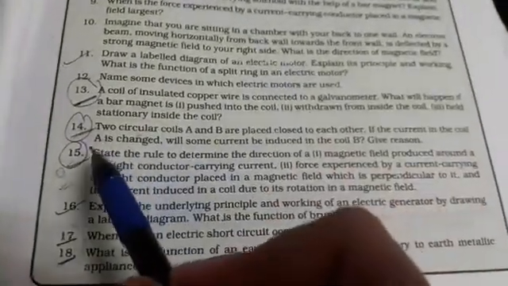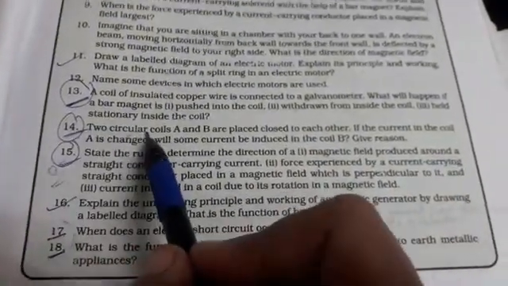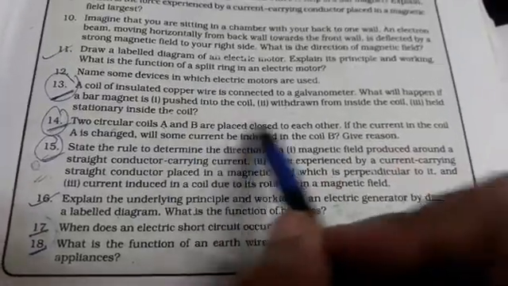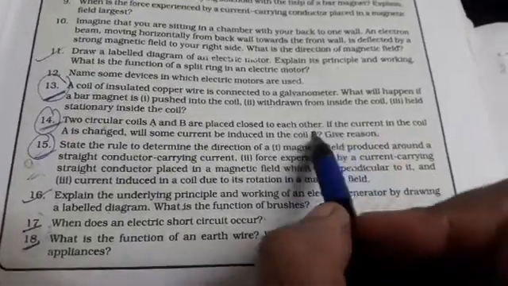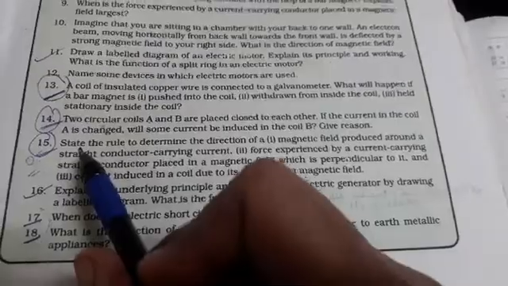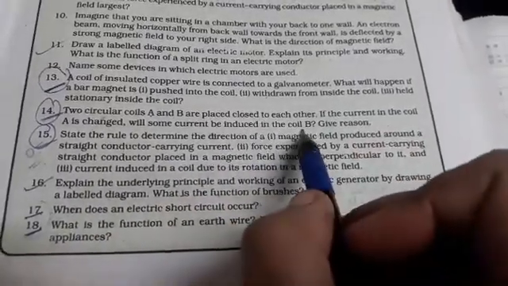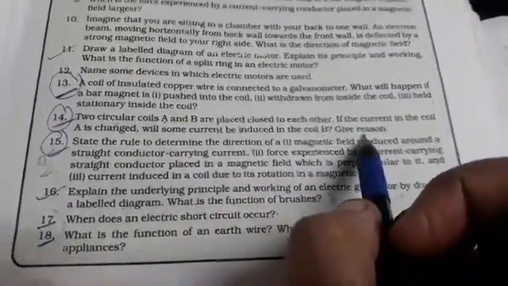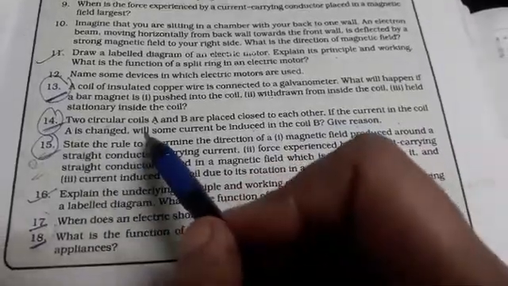These are the three conditions. You can write the answer in your own words. 14th, two circular coils A and B are placed close to each other. Okay, if the current in the coil A is changed, will some current be induced in the coil B? Give reason. What do you think? What will happen? Two circular coils.